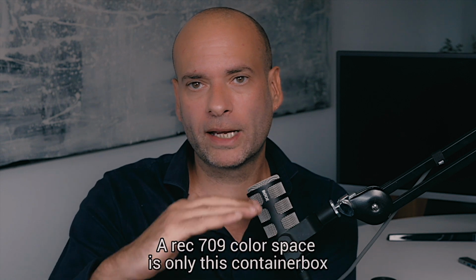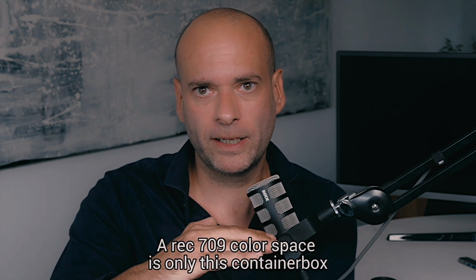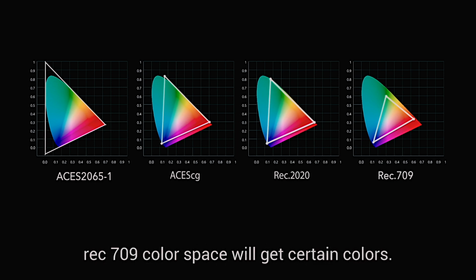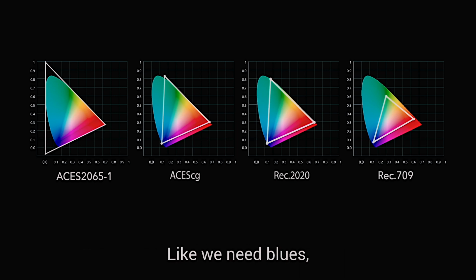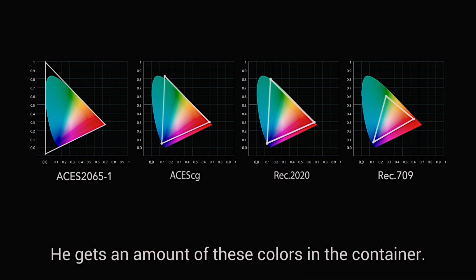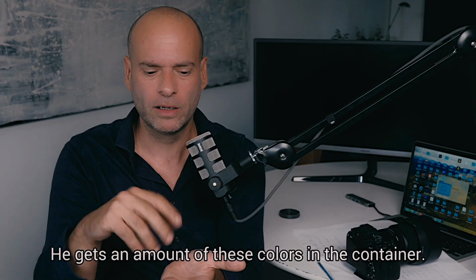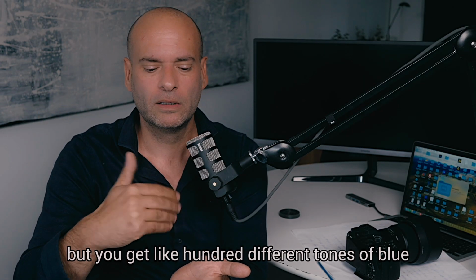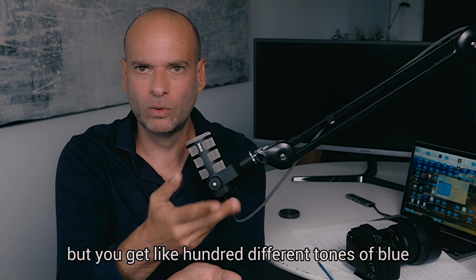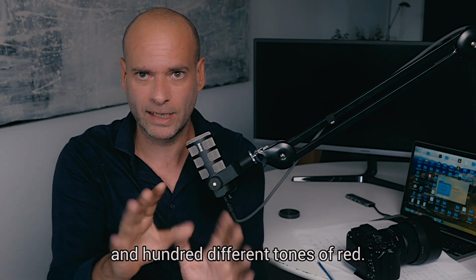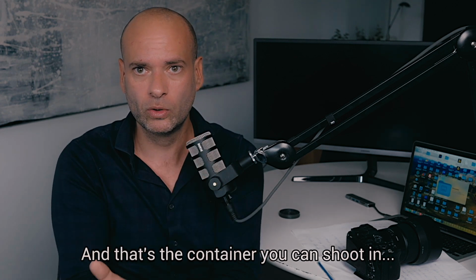Consider it like this. A Rec 709 color space is only this container box. In this container, Rec 709 will get certain colors. Like we need blues, we need yellows, we need all the colors of the rainbow. It gets an amount of these colors in the container. I'm just making this up, but you get like 100 different tones of blue and maybe 100 different tones of yellow and 100 different tones of red, and that's the container you can shoot in.